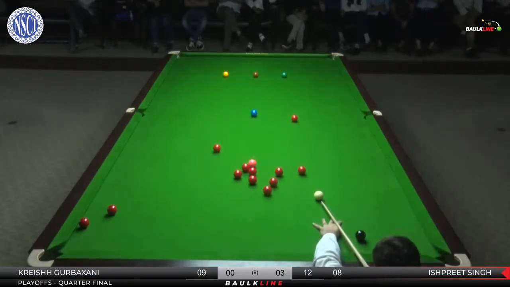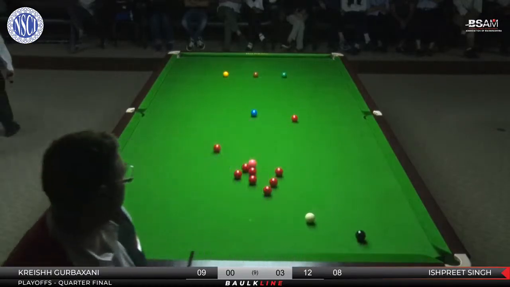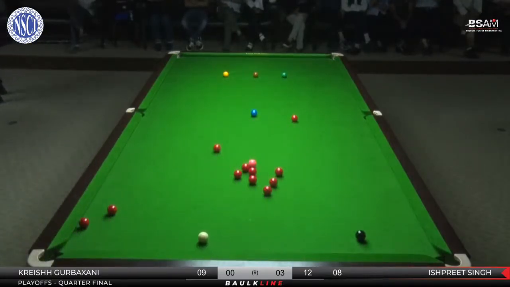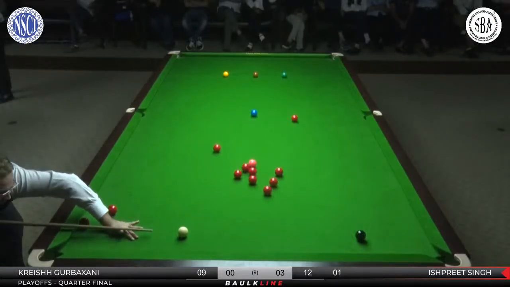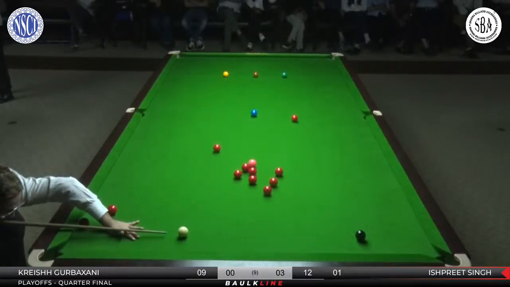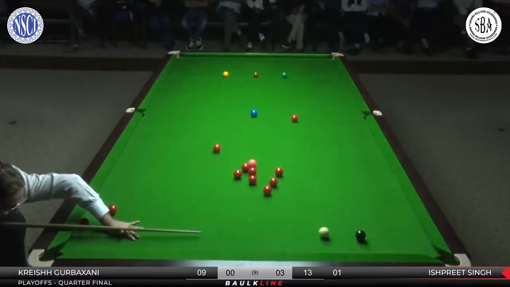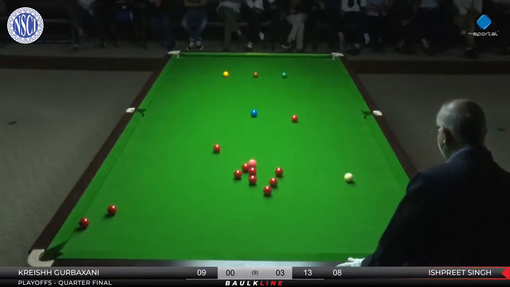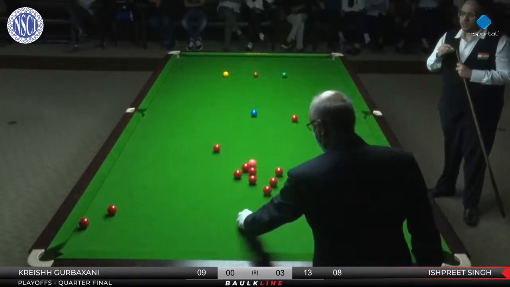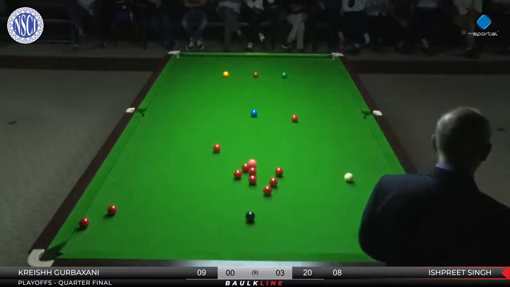Ishpreet's been left with a long red on into the yellow pocket. And he's played that with two cueings and into the heart of the pocket. So a little difference in maturity showing on the table now between Kreishh and Ishpreet. A couple of years ago, maybe Ishpreet would have been on the same receiving end as Kreishh is right now. Eight.